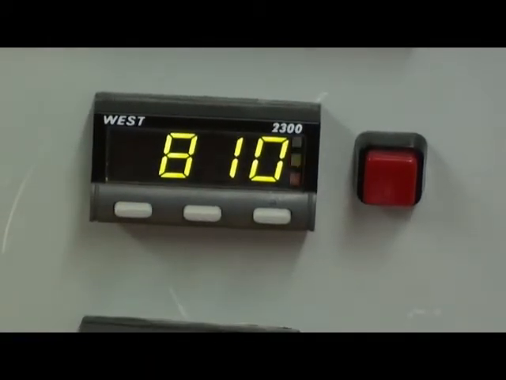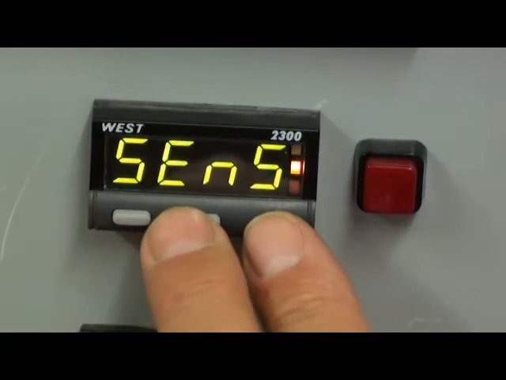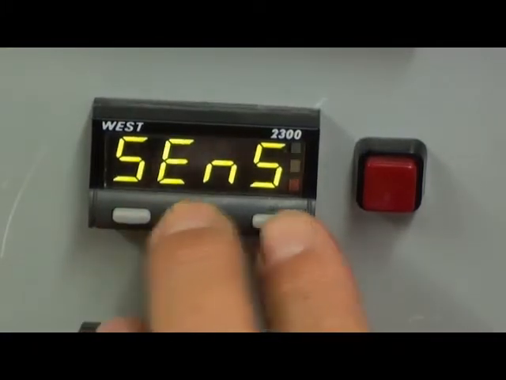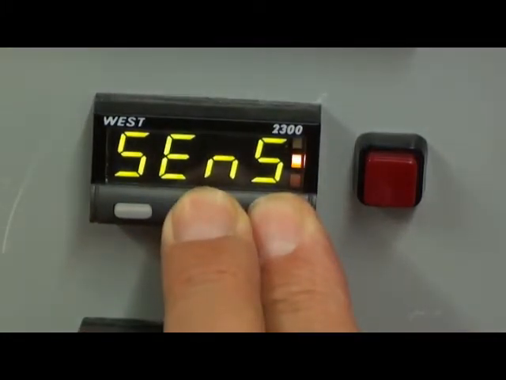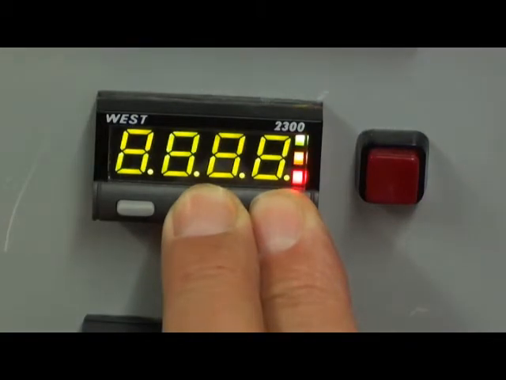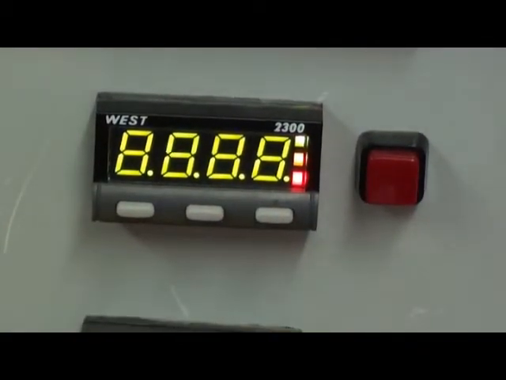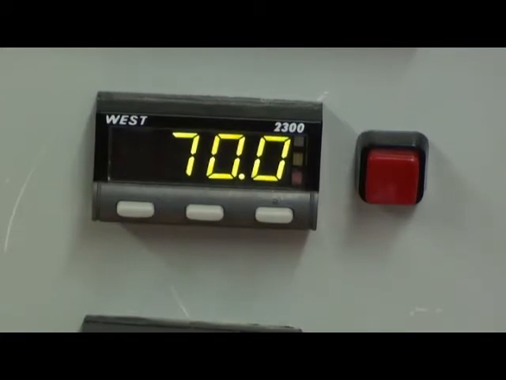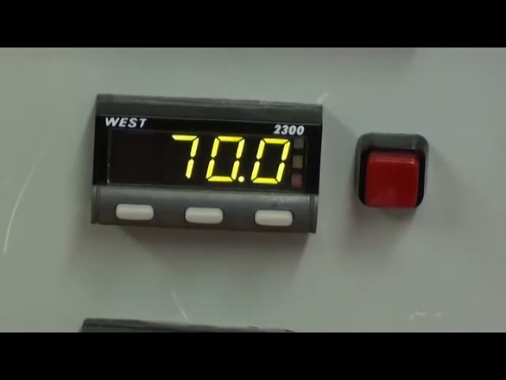To exit from the configuration mode, display any parameter, for example sense, and then press the up and down keys for 3 seconds. Note the flashing yellow light has gone off and we are back in the normal operation mode. If any of the parameter values had been changed during configuration mode, then dots would appear between the digits when coming out of configuration and back into normal operating mode.